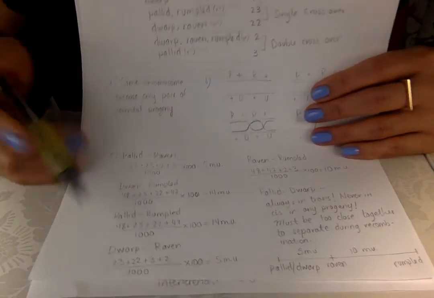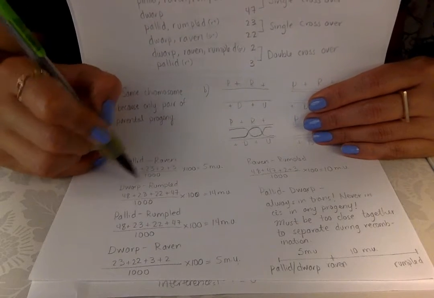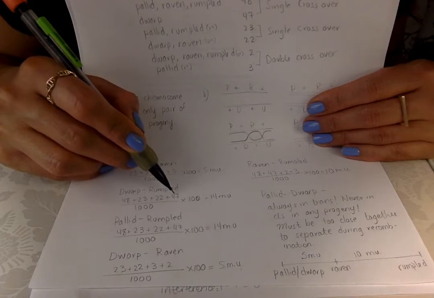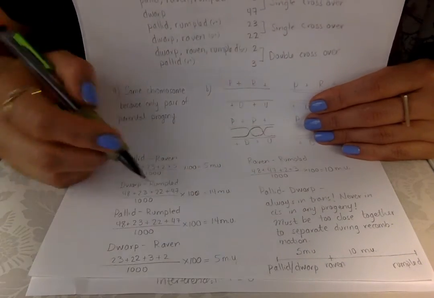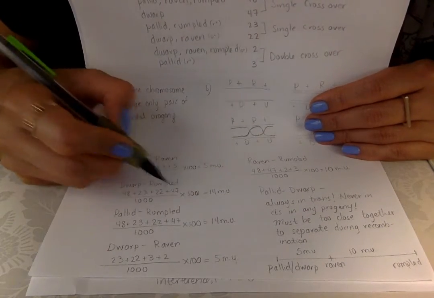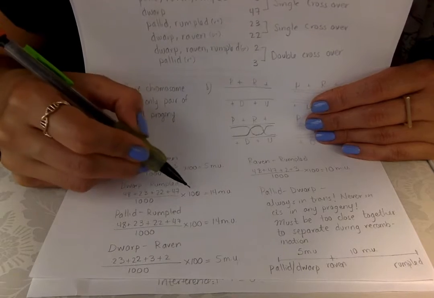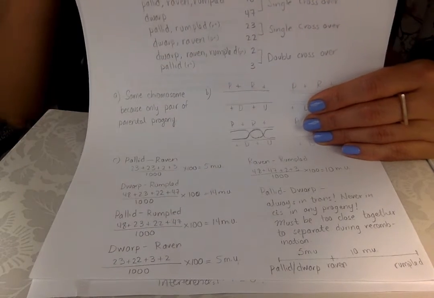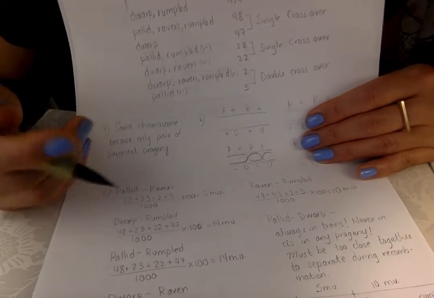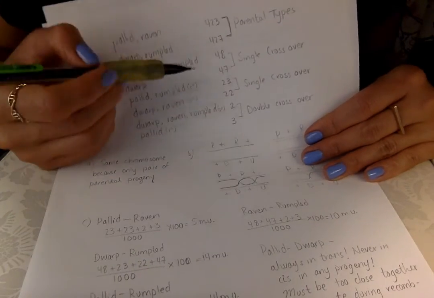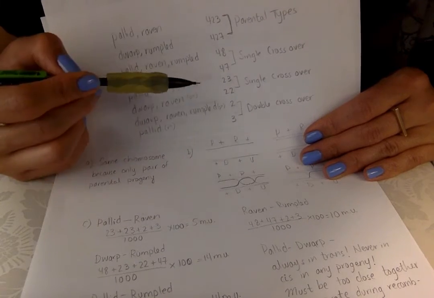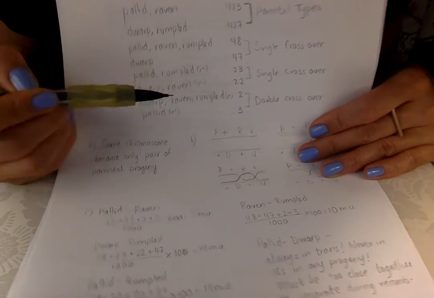So to solve the distance between dwarf and rumpled, you are going to add up 48, 23, 22, and 47, divide it by the progeny, which is 1,000, and then multiply by 100 to get 14 map units, okay? So don't fall into the trap that you think, oh, I've got to grab 2 of these single crossovers and then all of the double crossovers. Be very careful on your exam tomorrow.